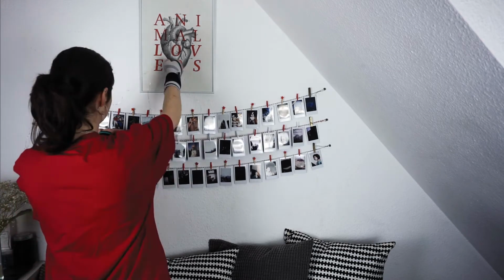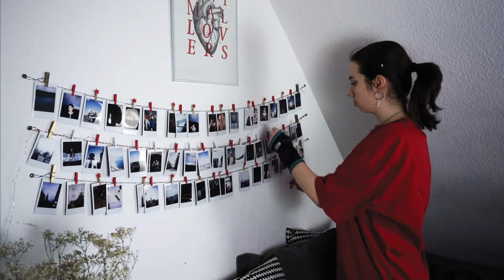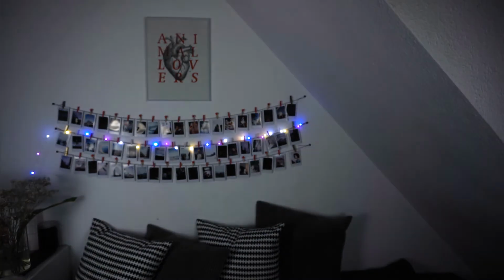I tried to ensure that the fairy lights were wrapped relatively evenly so that the light wouldn't appear super intense on one side and then pretty weak on the other side. And then I was done!